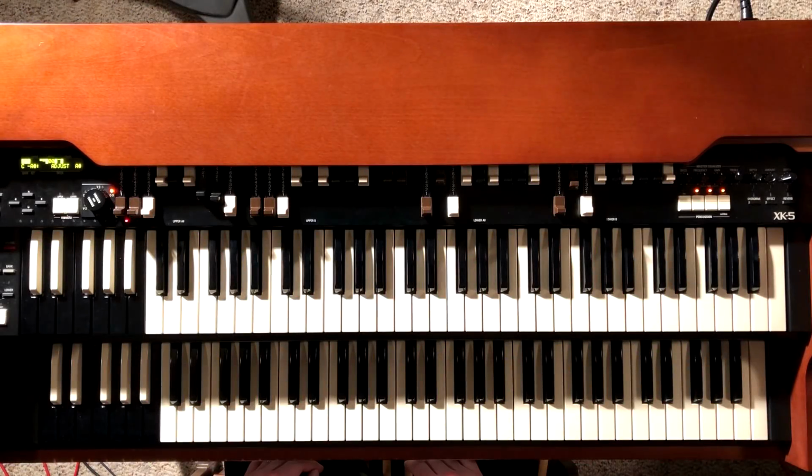Alright, so the first thing I would like to teach you is how to actually navigate through the menus and submenus of the XK5. Before we can tweak the parameters we want to tweak, we need to be able to access them.